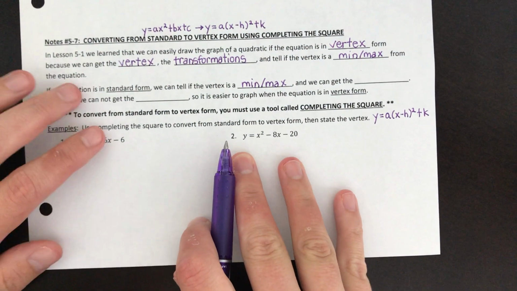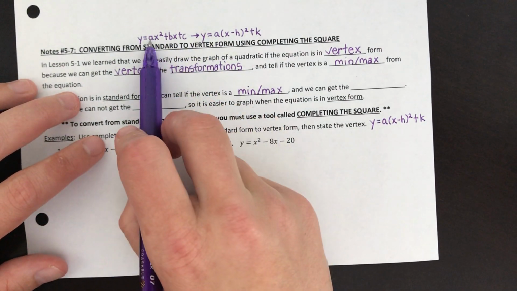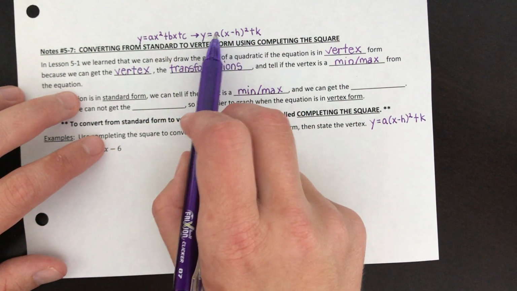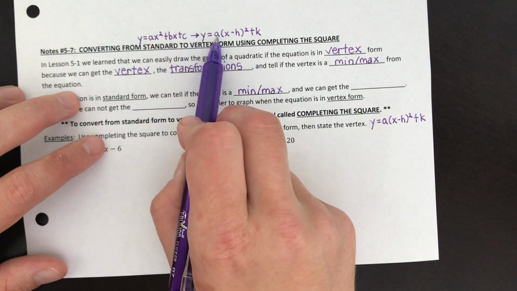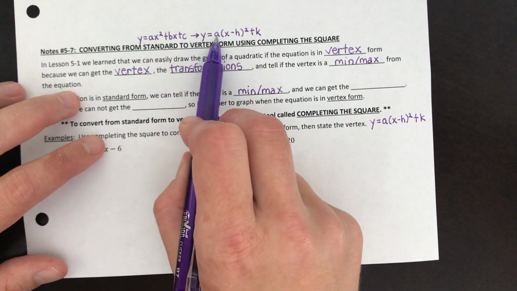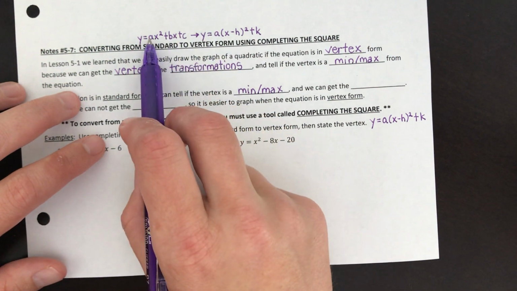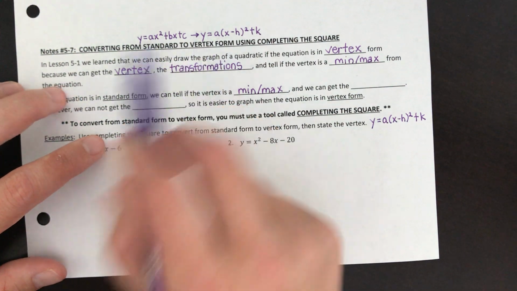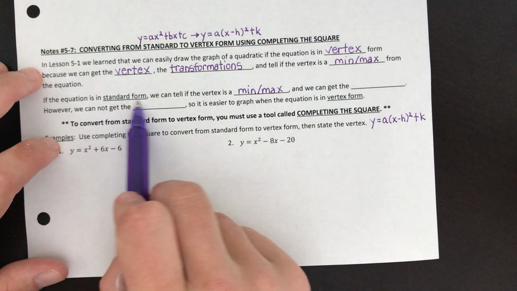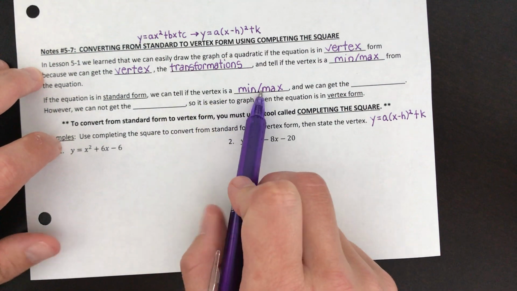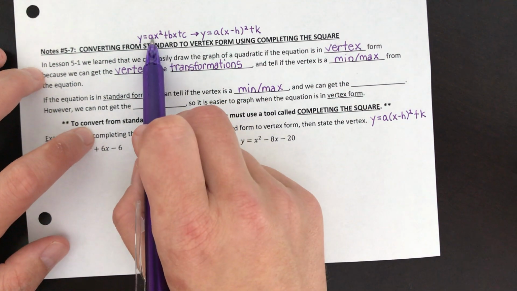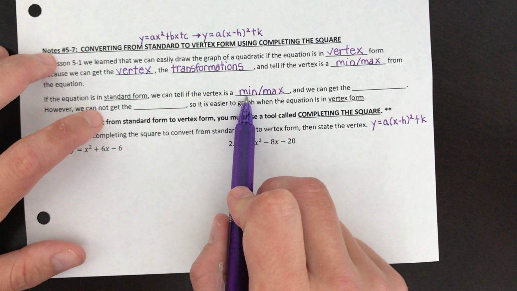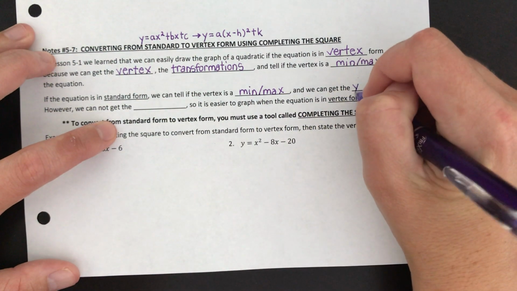Let's refresh real quick. Standard form and vertex form both have this a value in front. And if we're talking about the same equation, then the a value will be the same. If this is 3, this will be 3. If the a value here is -2, then the a value here will be -2. So when the equation is in standard form, we can still tell if the vertex is a max or a min, because we can look at that a value and know whether the graph opens down or opens up.